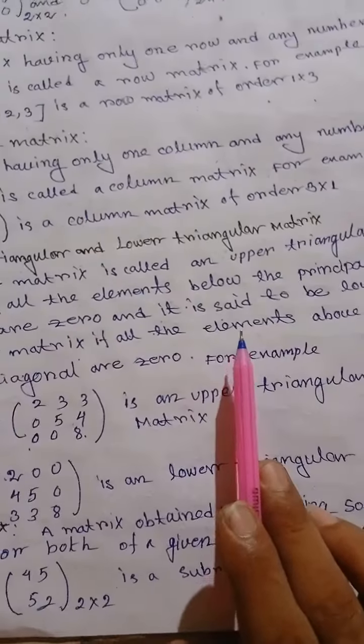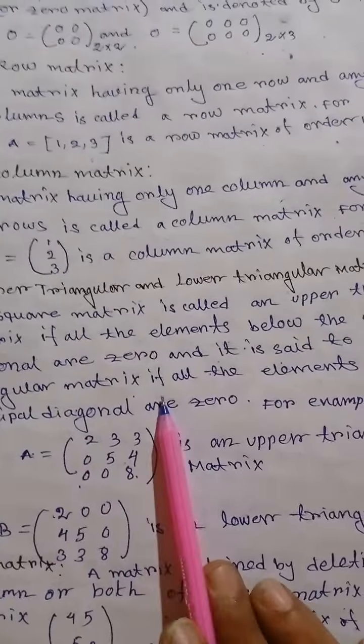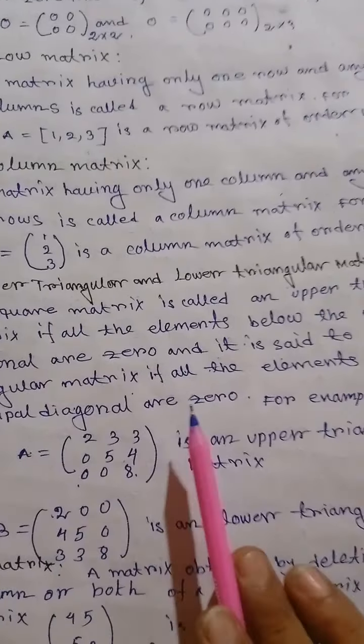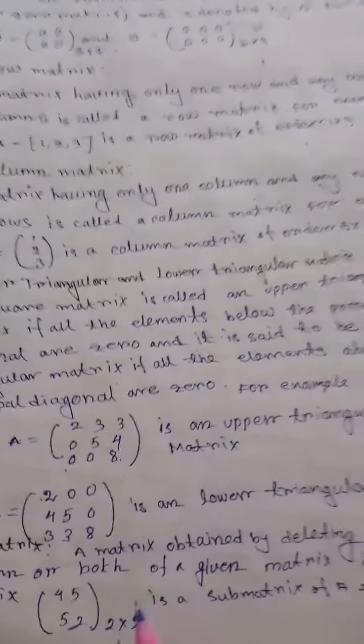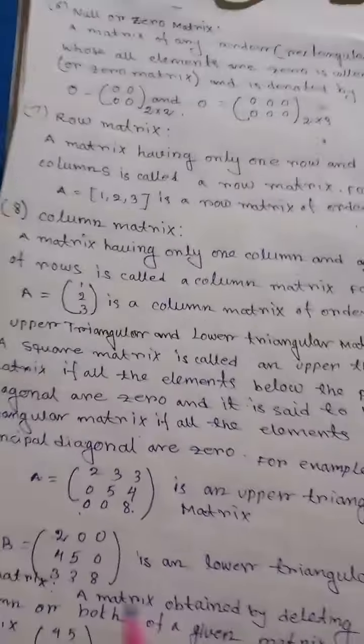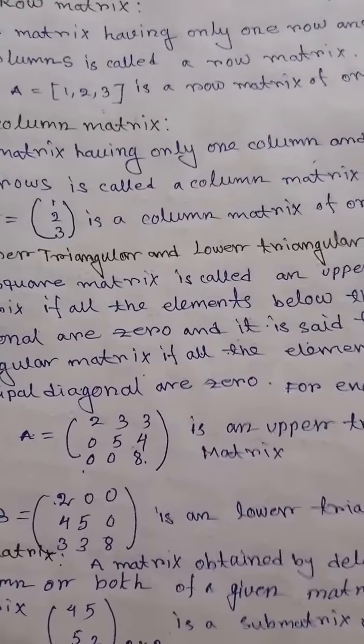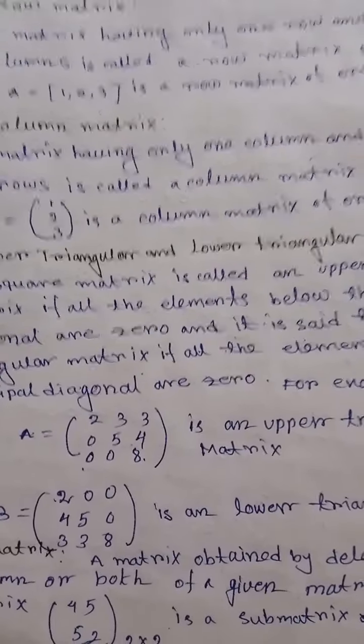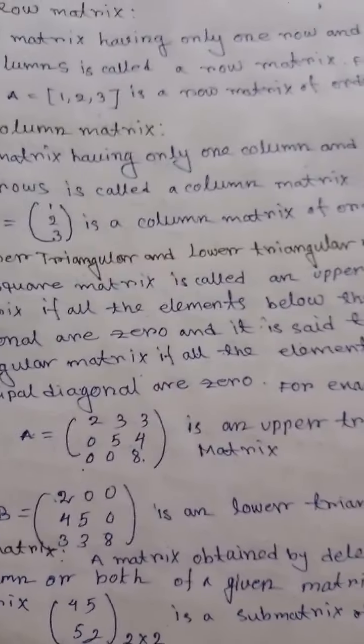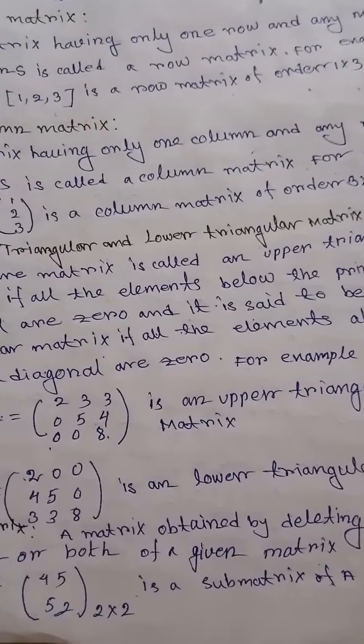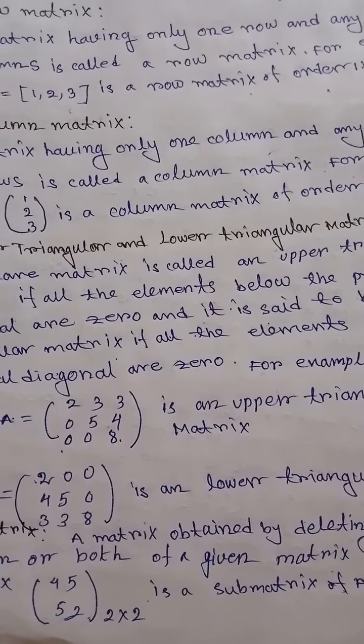A matrix is said to be a lower triangular matrix if all elements above the principal diagonal are 0.